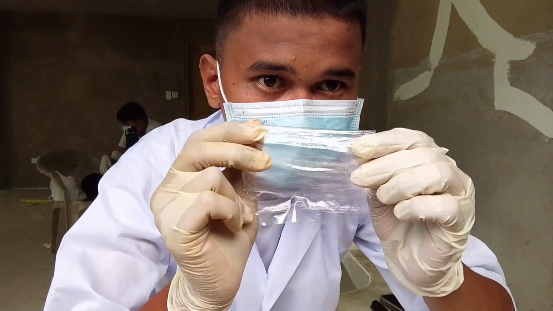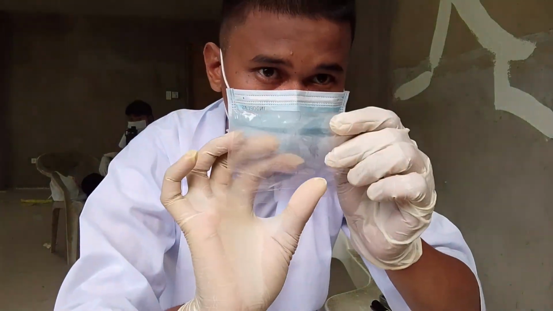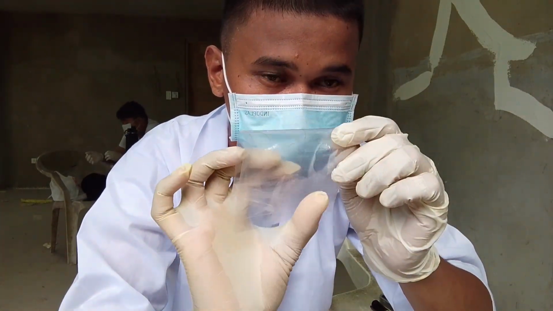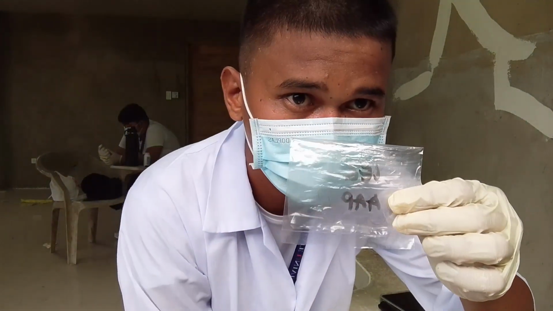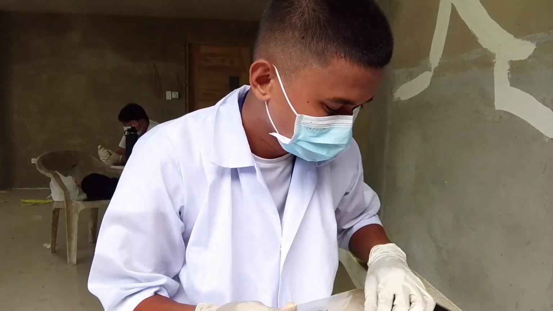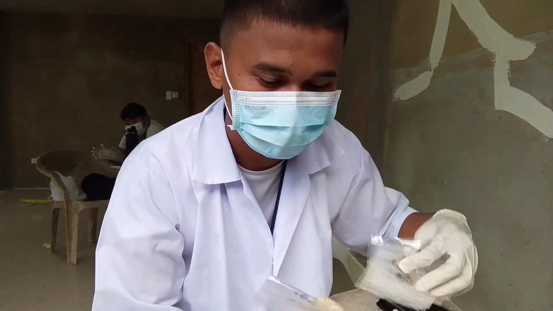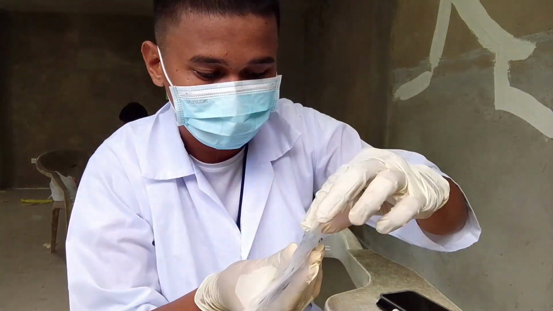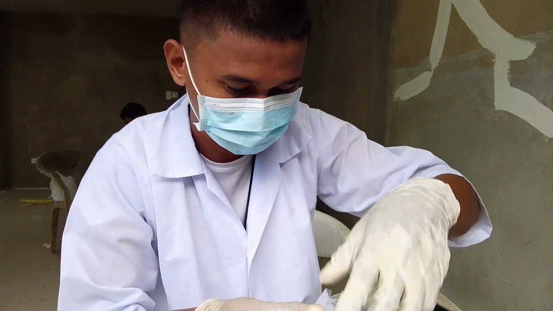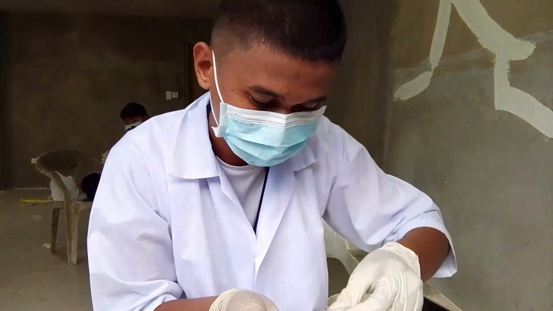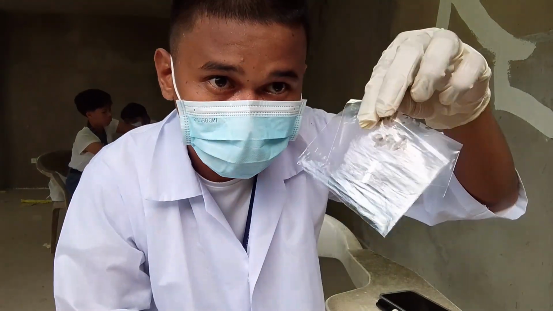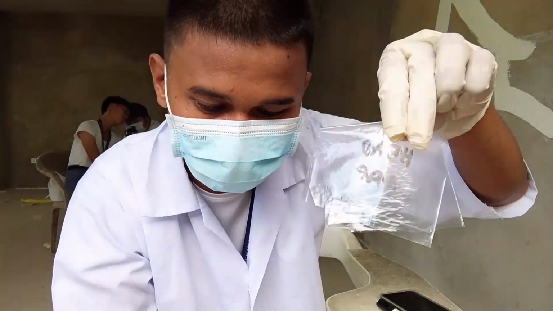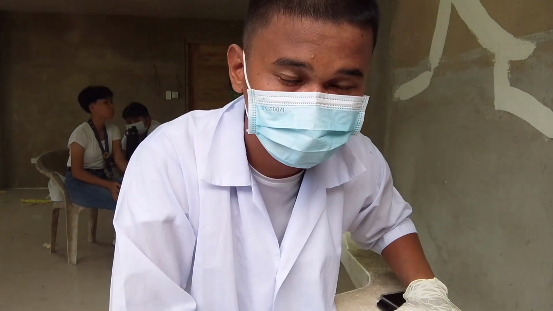I am done collecting the leg hair of a human. I will now label it to avoid alterations. I am done collecting and labeling the leg hair, so I am done collecting the human hair. I have here the pubic hair, the armpit hair, the nose hair, the eyelash hair, the eyebrow, the head hair, and the leg hair. I am done collecting the different kinds of human hair.